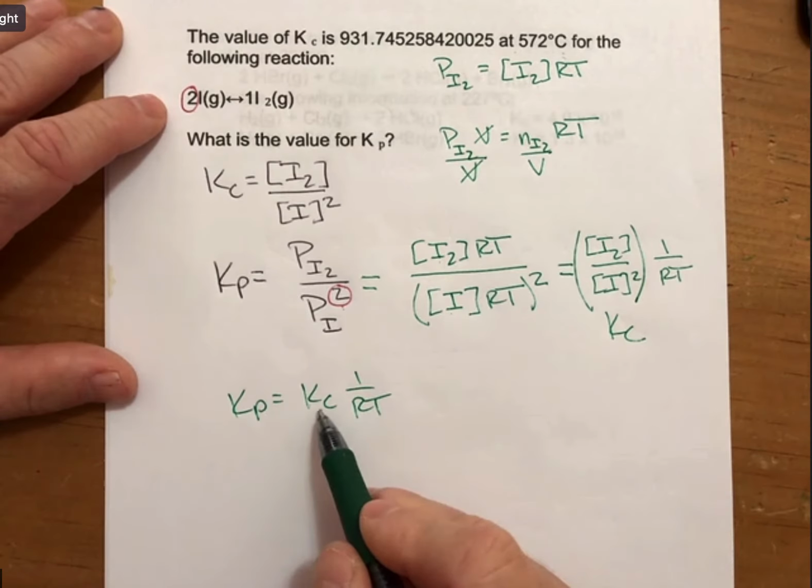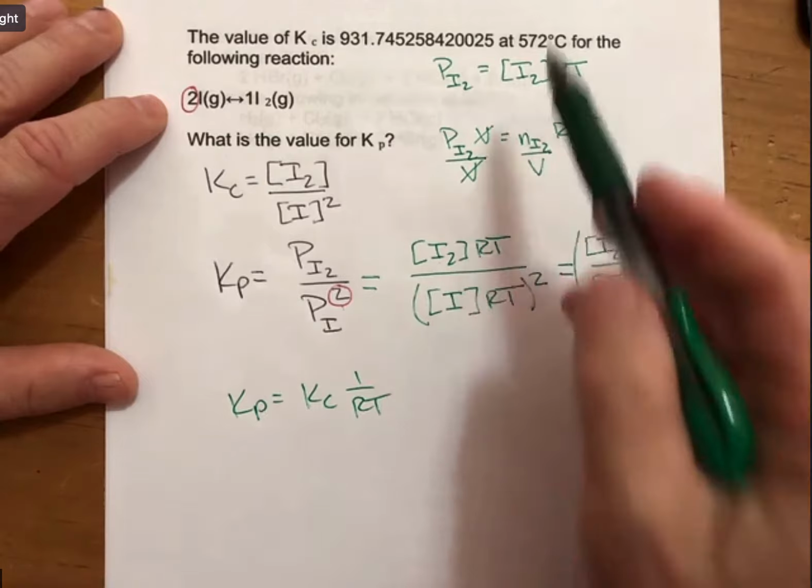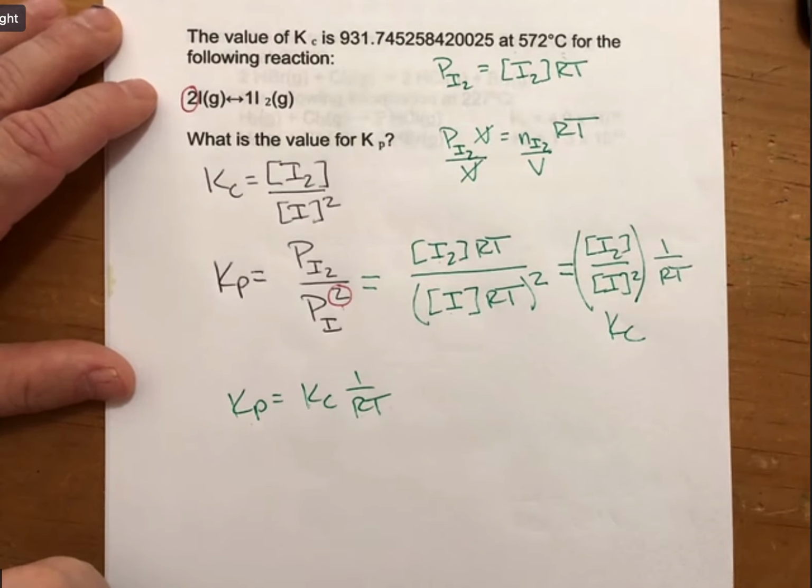And the fact that we know Kc and we know R and T, well, we have our temperature right here, will allow us to solve for Kp.